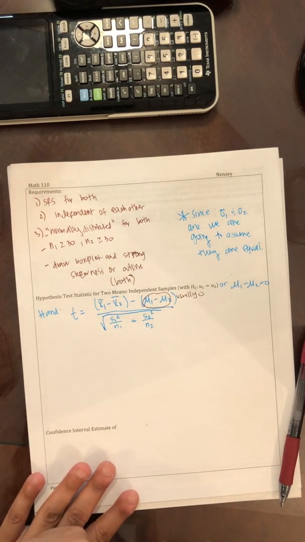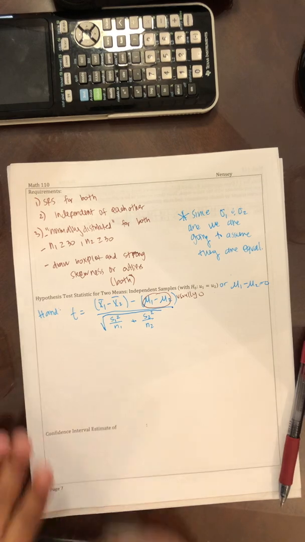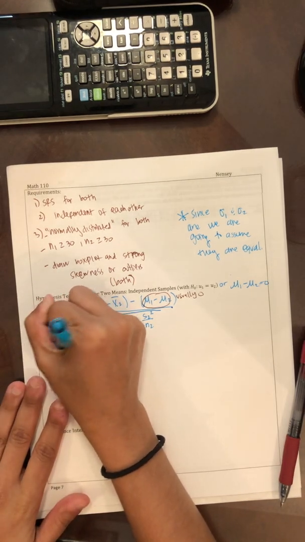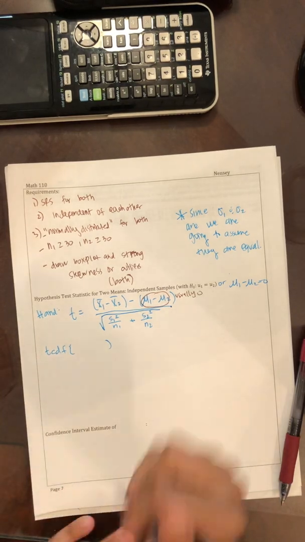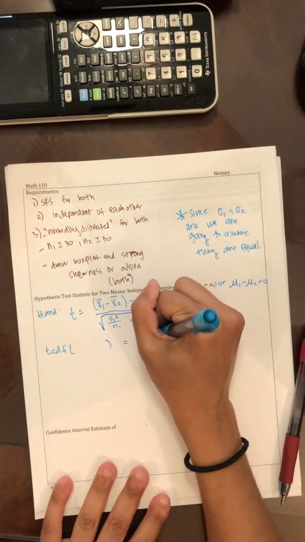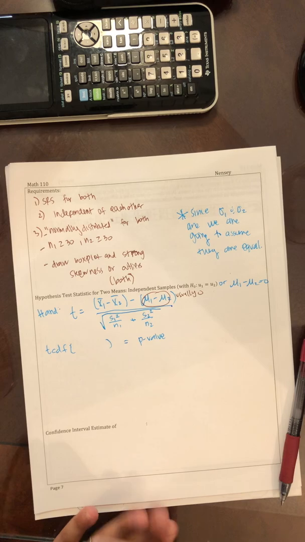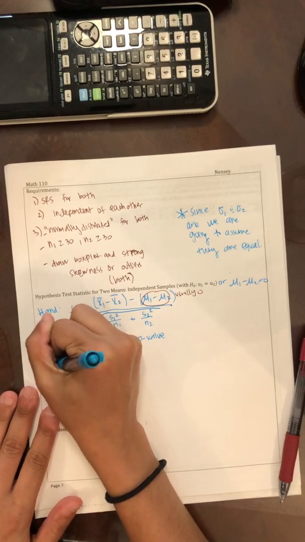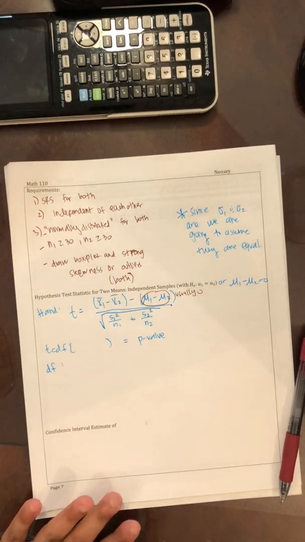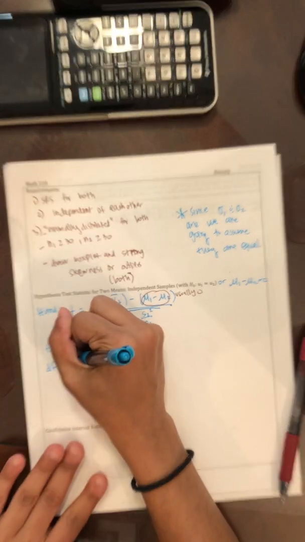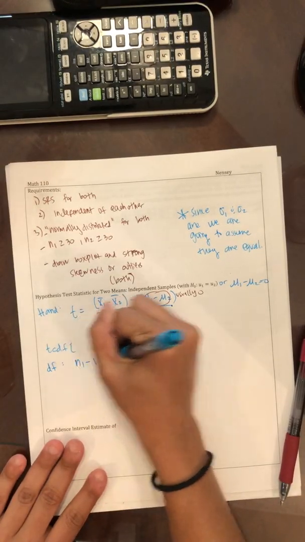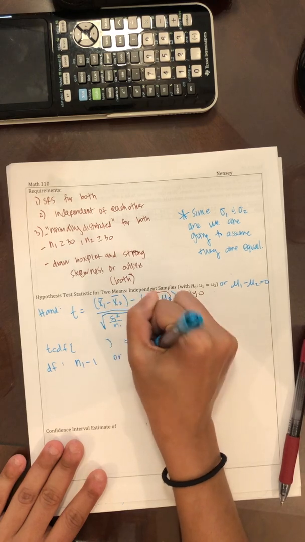And then from where do you go? You do tcdf, and then you list out everything that you have, and you get your p-value. Now, a little note I want you guys to make: do you remember degrees of freedom? Which one do you use? Do you use N1 or N2? So I'm going to write the degrees of freedom is N1 minus 1 or N2 minus 1.